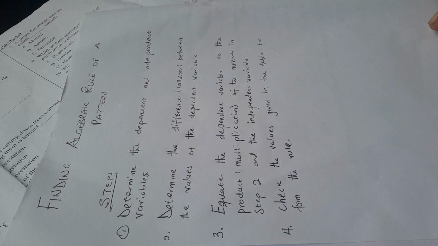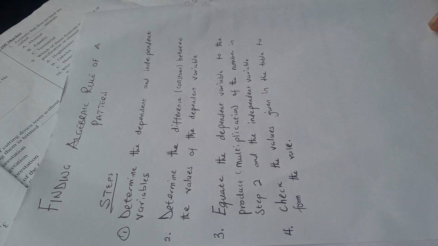Today, we're considering finding the algebraic rule of a pattern. It follows a few steps. Let's go through the steps. Step 1: Determine the dependent and independent variables. From the given pattern, we have the dependent and independent variables, so we have to know them.